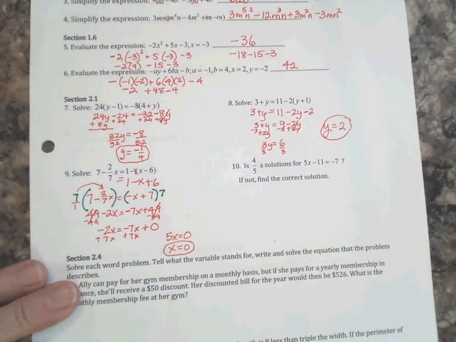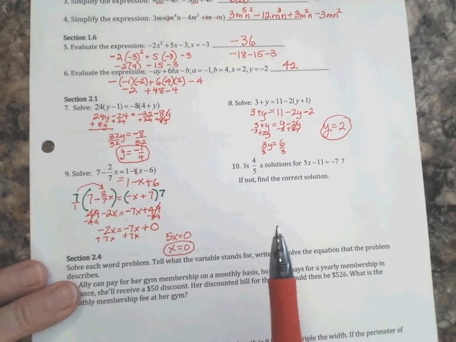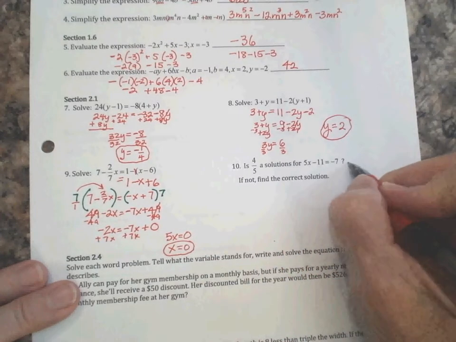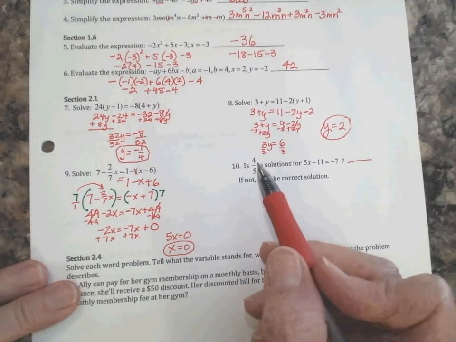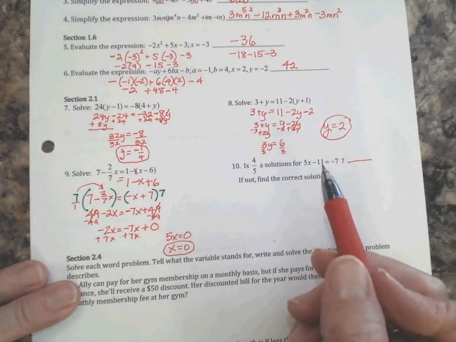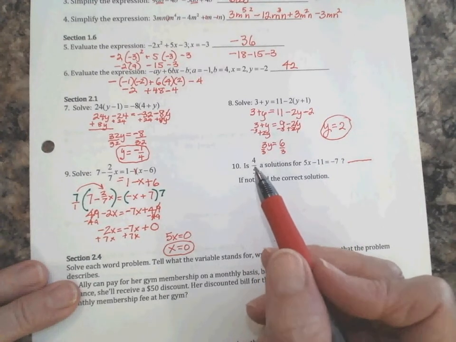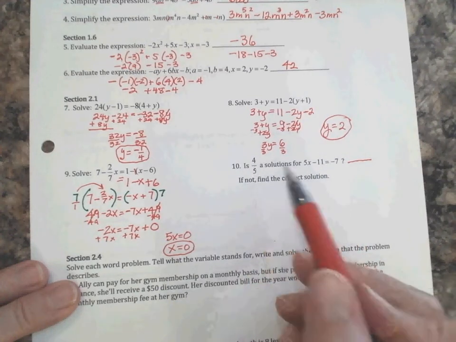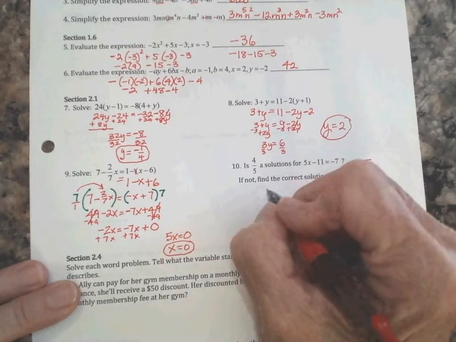Now 0 is a perfectly good answer. In fact, it makes it real easy to work with because I could plug it back in and check it, and it would come out really easy. Now on number 10, on your test there's going to be a blank right here, because the question says, is 4/5 a solution for this? Well, it's just saying, is this the correct answer? So check it and see, is it correct? So take the number 4/5, plug it into the problem, and see if it comes out to be true.